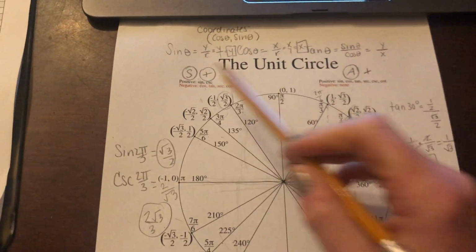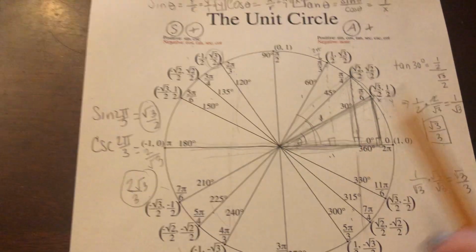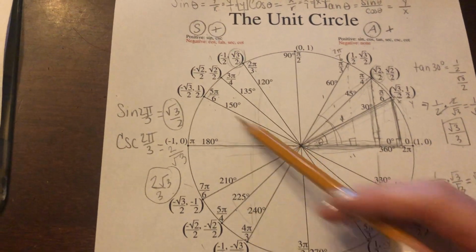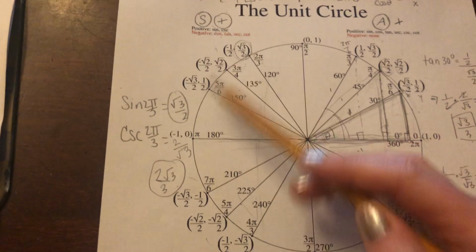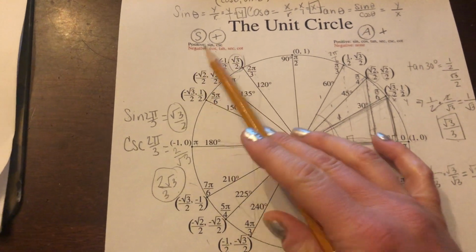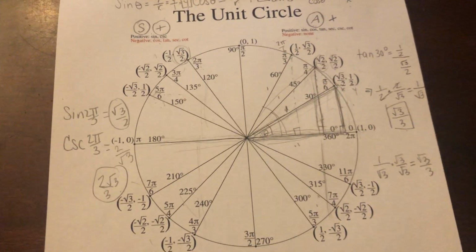All right, so all students take calculus. This is going to come in handy moving forward, because if I say I have a 30-degree angle in quadrant 2, I'll show you later how to figure that out, but you're going to have to know whether it's going to be positive or negative, and that's how this is going to help you.